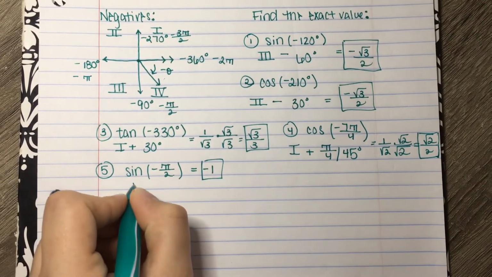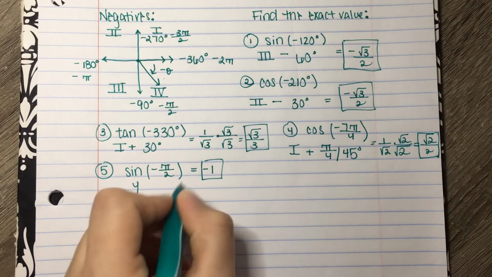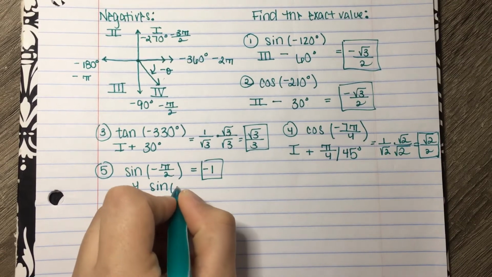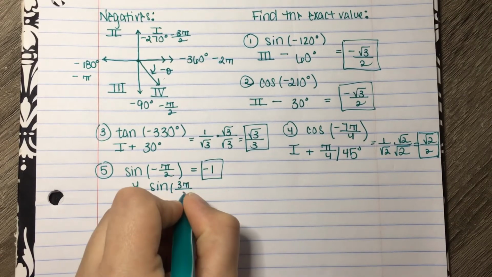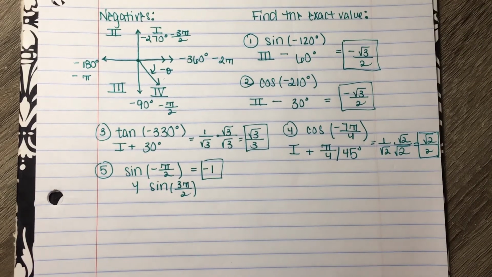And if you'd like, you could put y value down here, and some people like to put what it's equal to. This is sine of 3 pi over 2. It's the same answer. Okay, those are coterminal, right? Notice I added 2 pi.